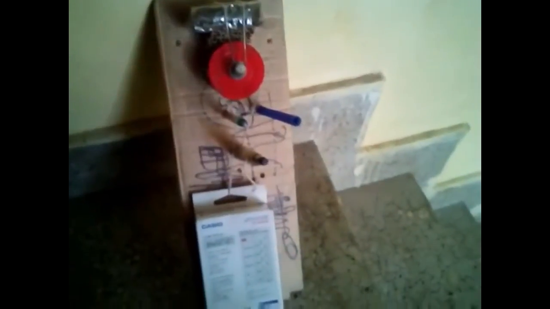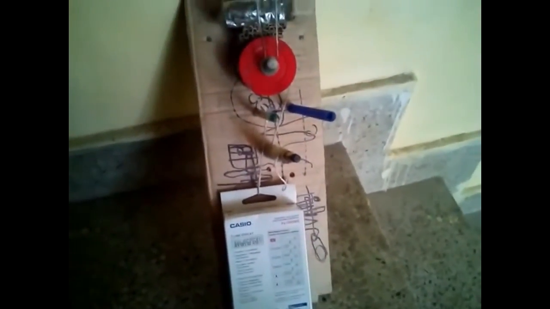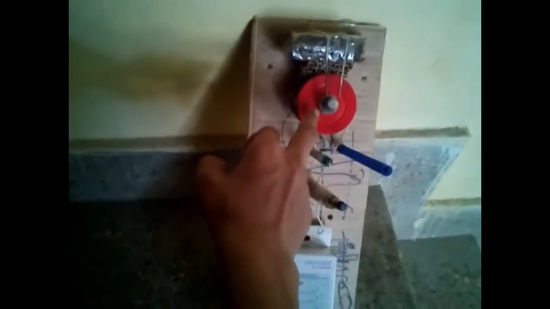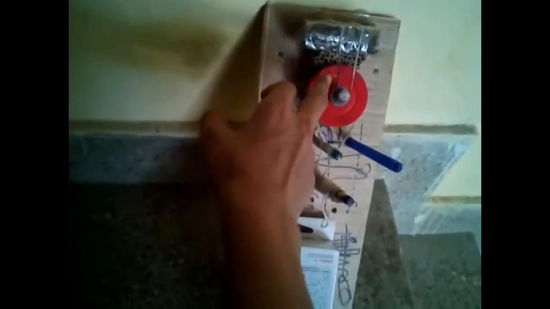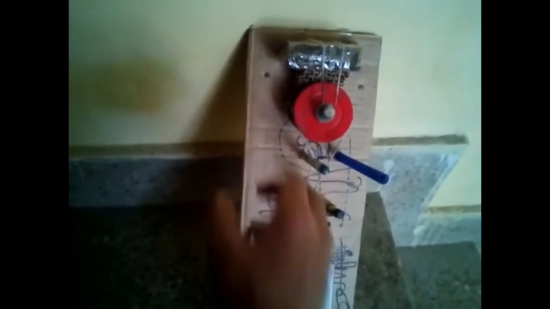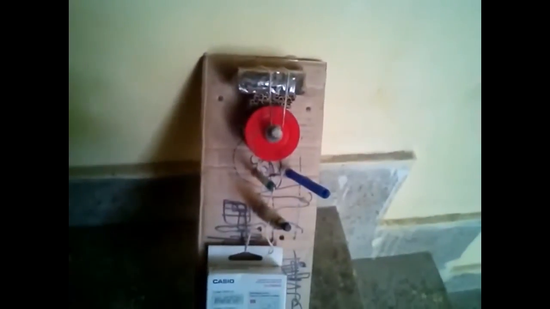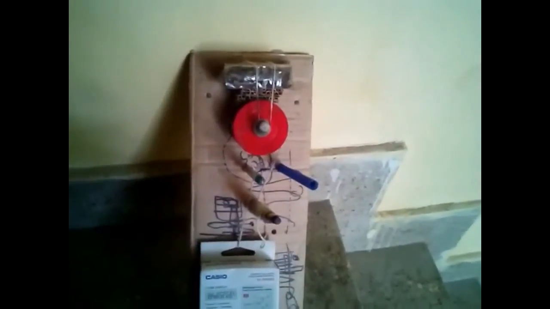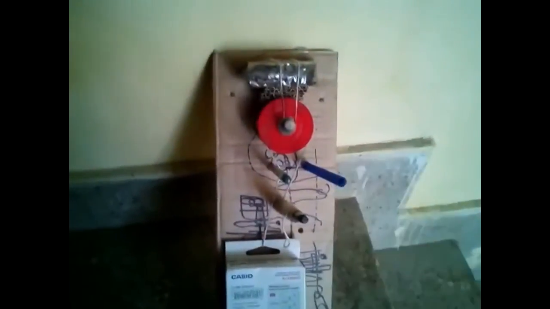Now guys, how this works is extremely simple. This is the weight and it is connected to the motor with strings and it rotates the pulley, hence rotating the motor. As the weight falls down, it rotates the pulley and the motor, which lights up both of these LEDs. So guys, I have also added two LEDs in parallel, one here and the other one here.